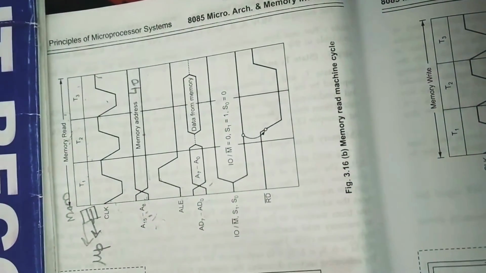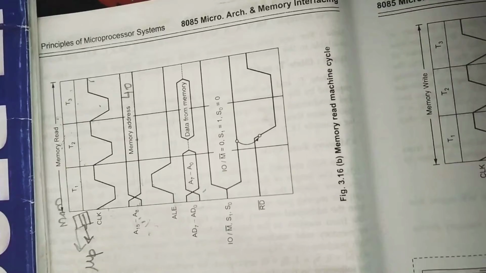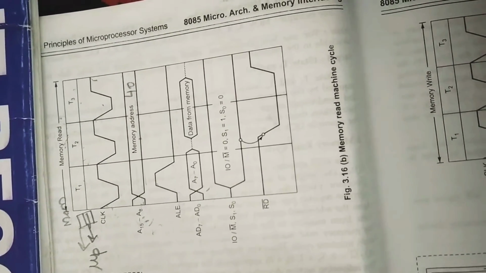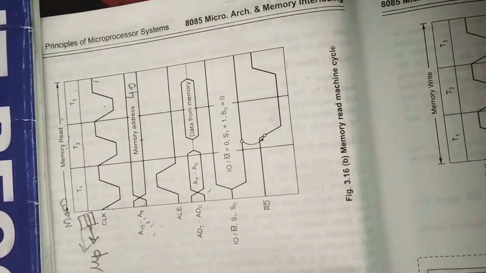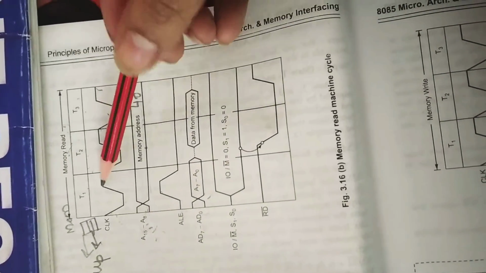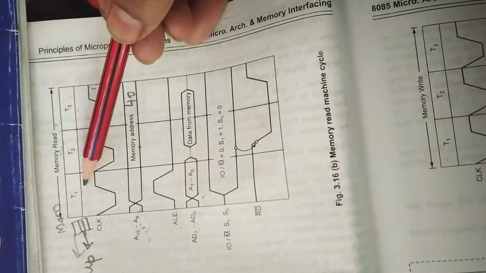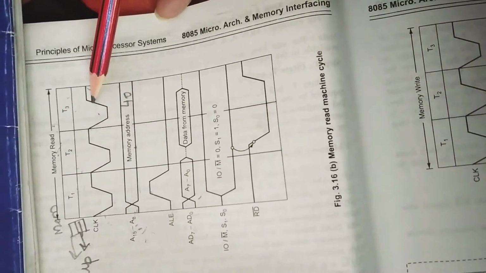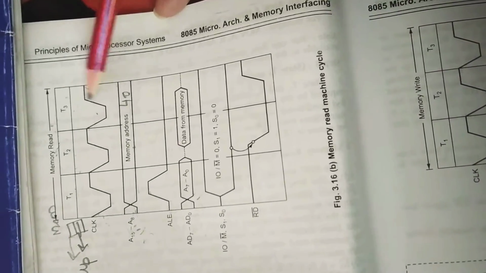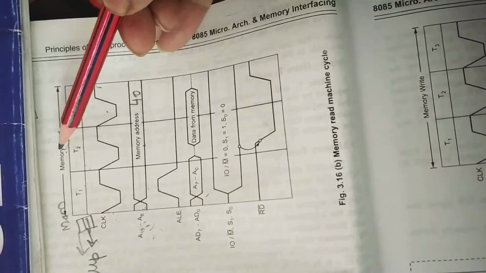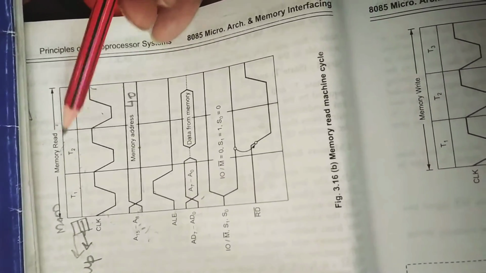Now the microprocessor can access only 8-bit data at a time, so 8-bit data is moving from memory to microprocessor in case of memory read. Now how much time is required for this processing? There are 3 states required for this processing. So for this memory flow, 3 T states are required. This is known as the memory read cycle.